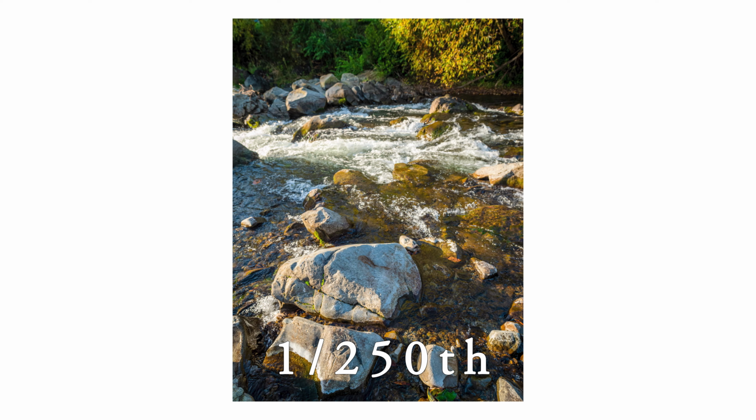Okay, so I'm back from the river and I've loaded in my photographs with my different shutter speeds. We'll have a look at them and see what the effect of changing the shutter speed has on the photograph. So this is my first photograph. I shot this at 1/250th of a second. Now that was kind of the fastest I could get under the conditions that we had.